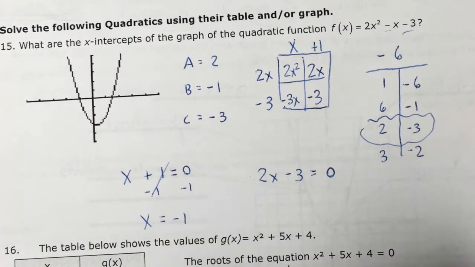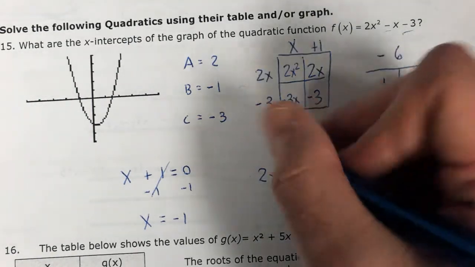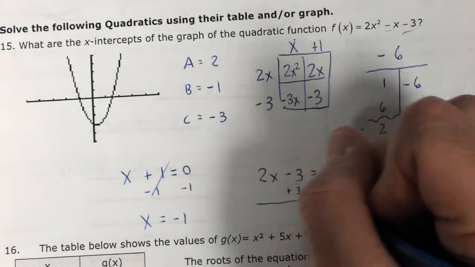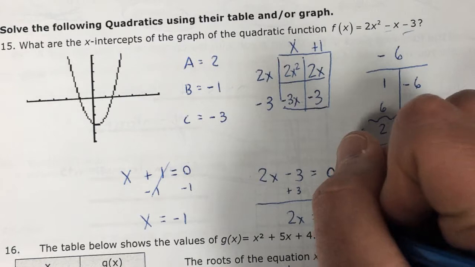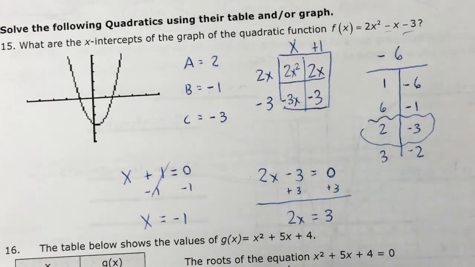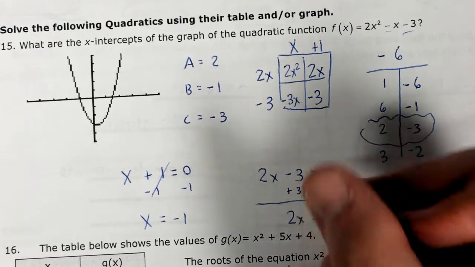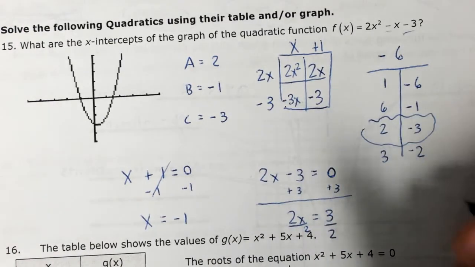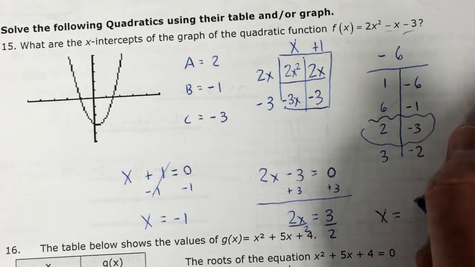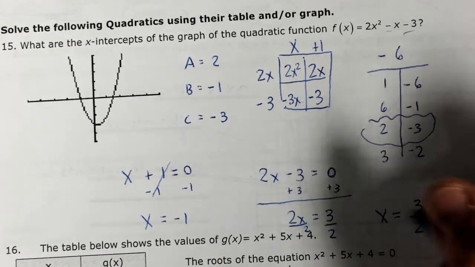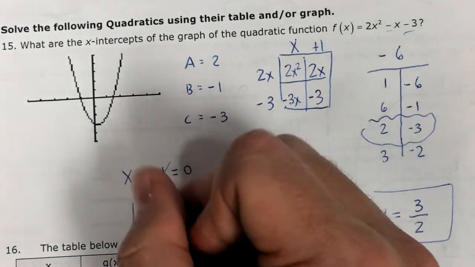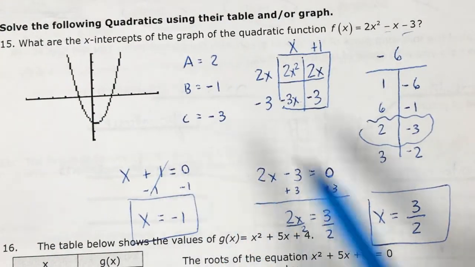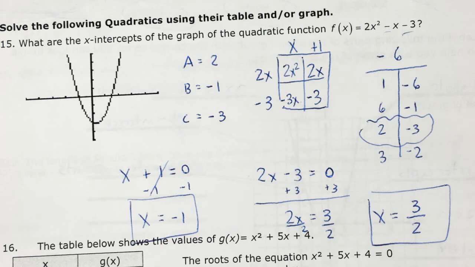Over here, it's a little bit more complicated, but only a tiny bit. I add 3. I add 3. I get 2x is equal to 3. Then finally, I divide by 2. Divide by 2. And I get x is equal to 3 divided by 2. So this is one answer, and this is my other answer. Remember, I just set them equal to 0, and I solve for x. Pretty simple stuff.